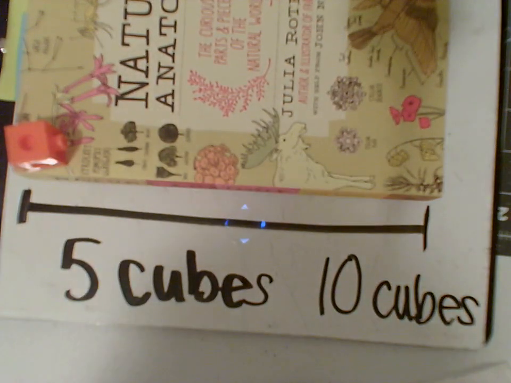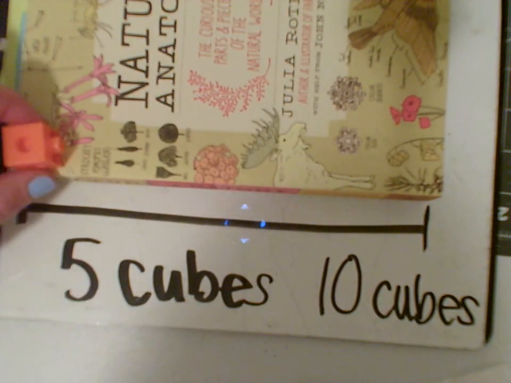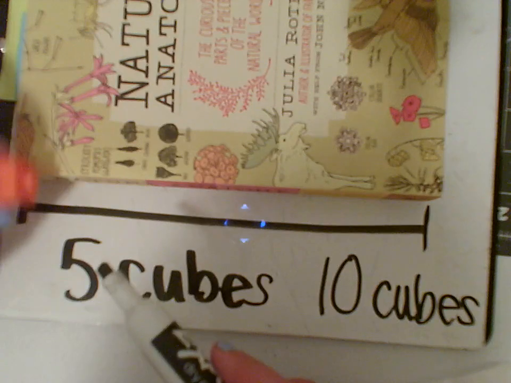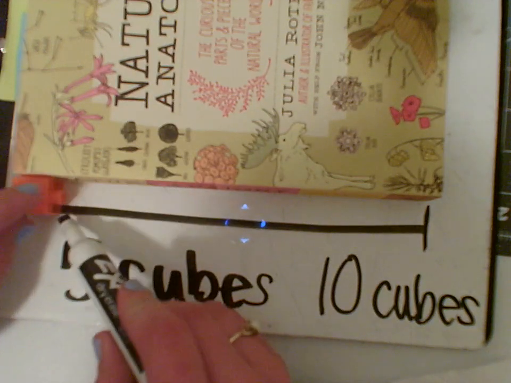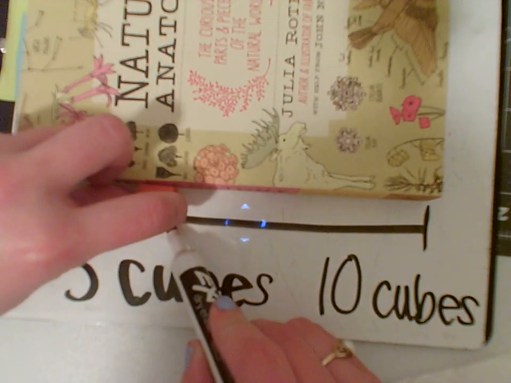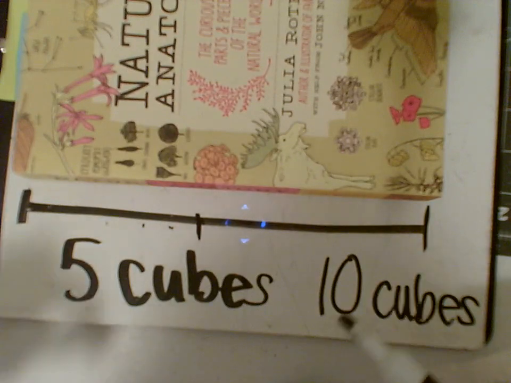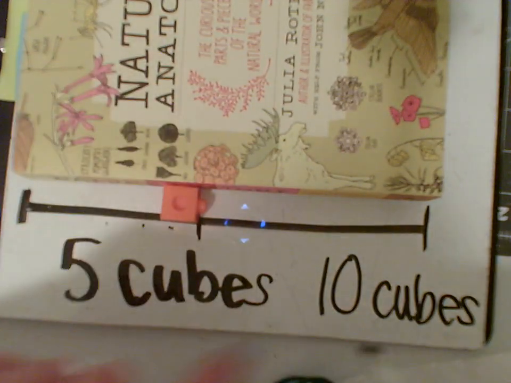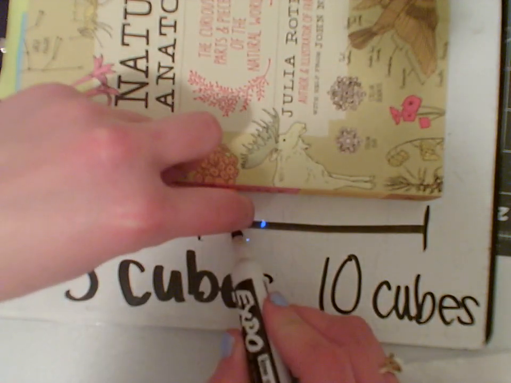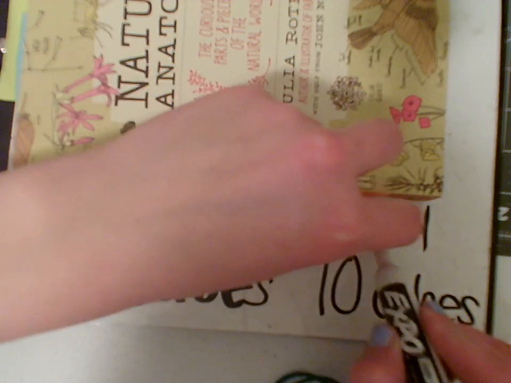Okay, so we just compared 5 cubes to 10 cubes. Let's see what 5 cubes would bring us. 1, 2, 3, 4, 5. Oh, that's only halfway. All right, let's see where 10 cubes brings us. 1, 2, 3, 4, 5.